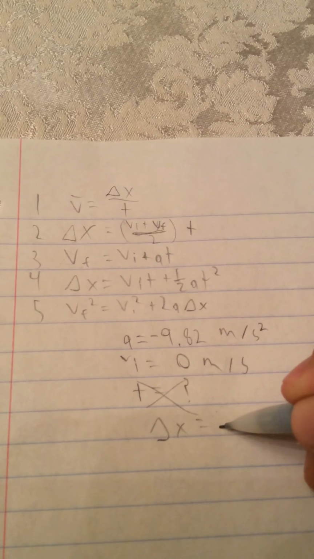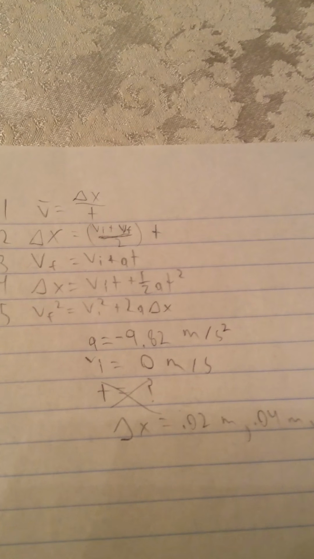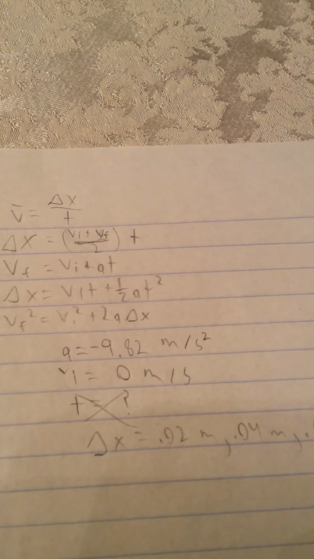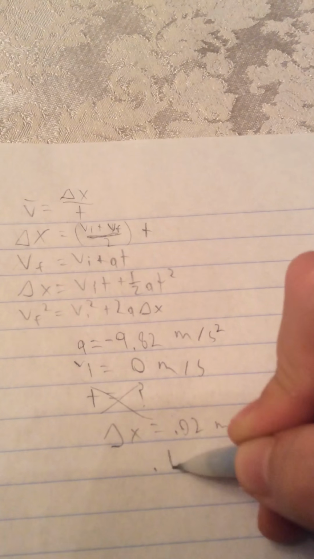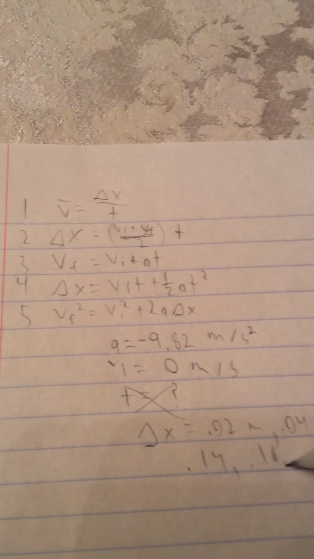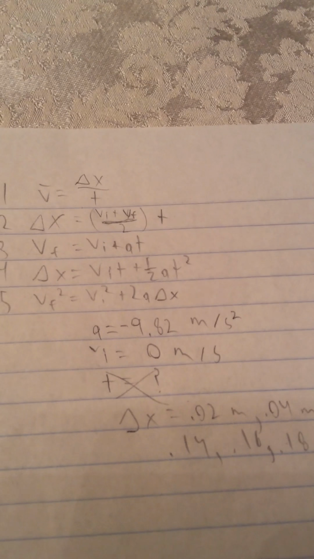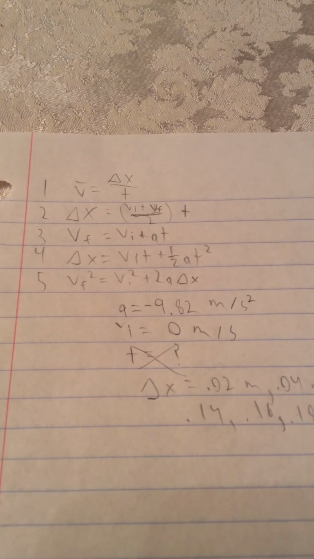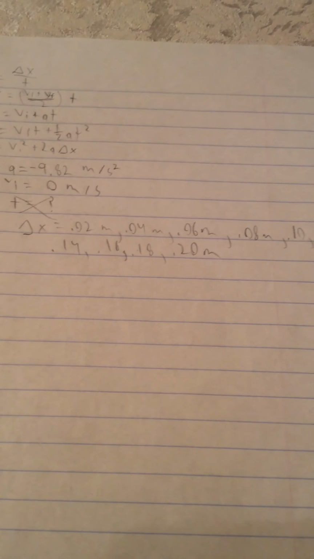We will start with 0.02 meters, then 0.04 meters, 0.06 meters, 0.08 meters, and 0.1 meters, 0.12 meters, 0.14 meters, 0.16 meters, 0.18 meters, and 0.20 meters. And that's going to be 10 different values, which should provide us with a decent representation when I translate this into a graph.